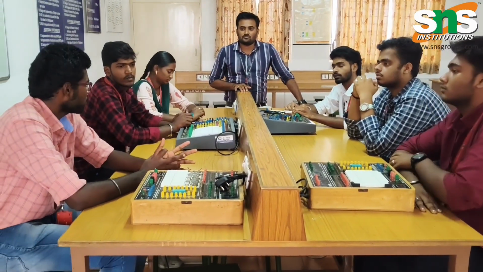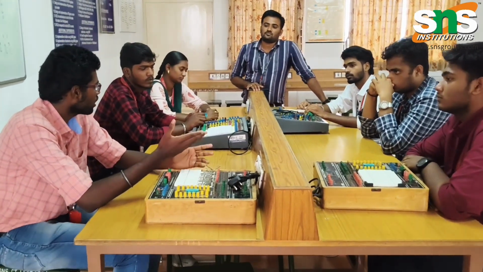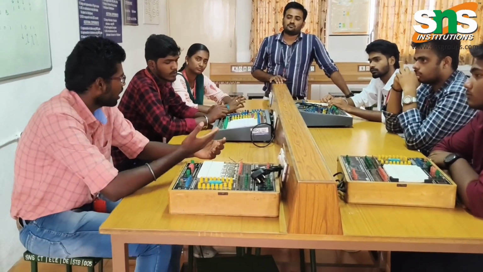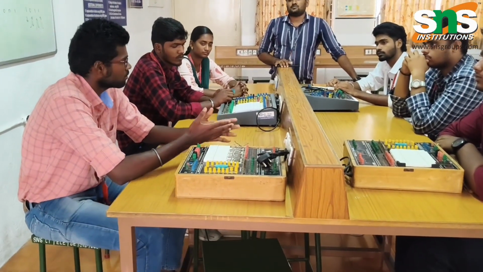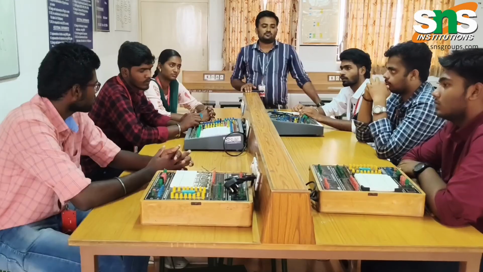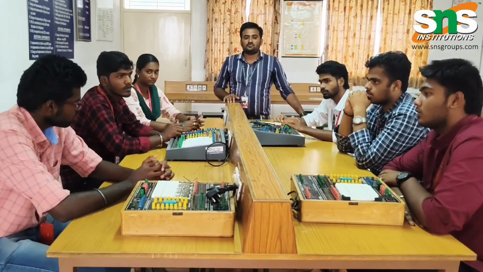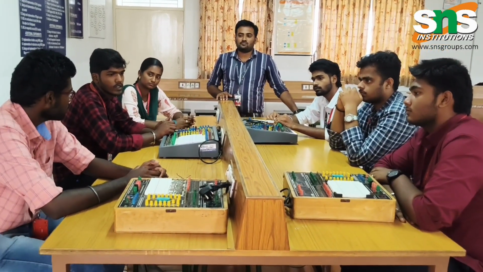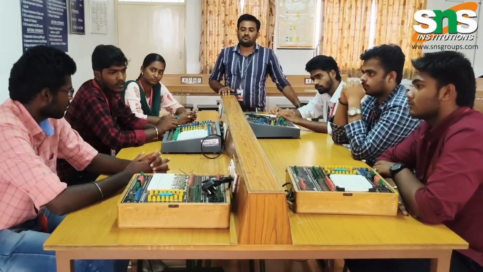Next, the testing part. In the testing part, we are using Arduino for our project. And in future, we can use a Raspberry Pi. Does anybody know what a Raspberry Pi is? Yeah, it is also a microcontroller. Yes, it is a microcontroller, but an advanced version.